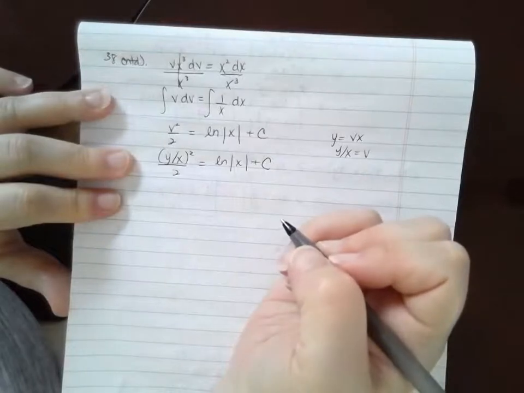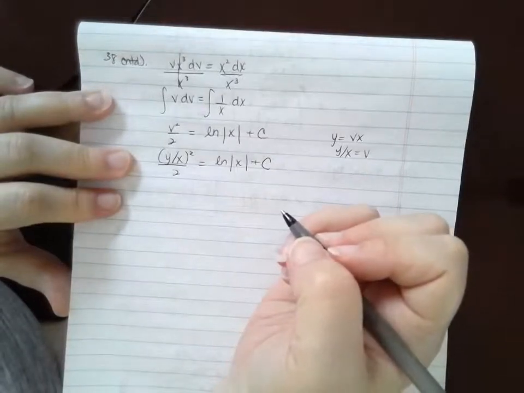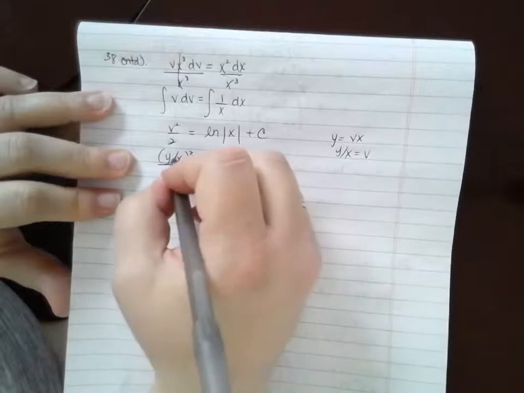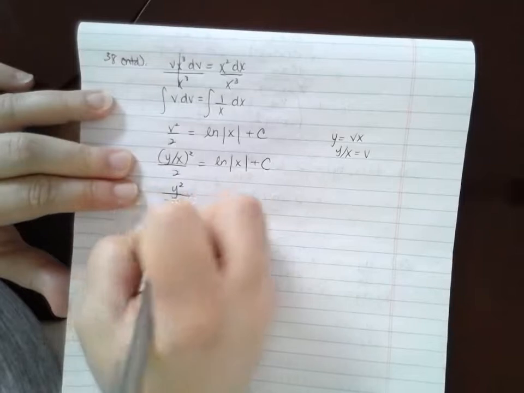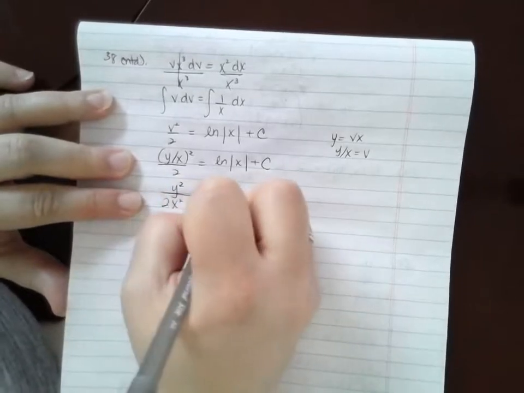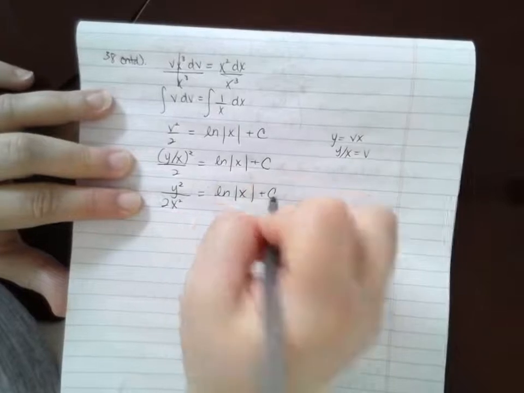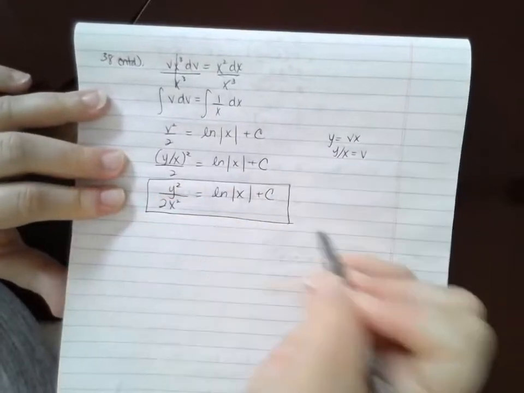This question doesn't say to solve it for any particular variable, so I could leave it like this. I don't like fractions within fractions, so I am going to clean that up and write it as y squared over 2x squared equaling the natural log of x plus c. You could solve for y, or you could solve for y squared, but it's not necessary.